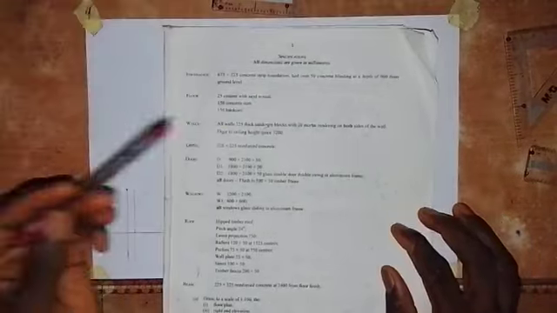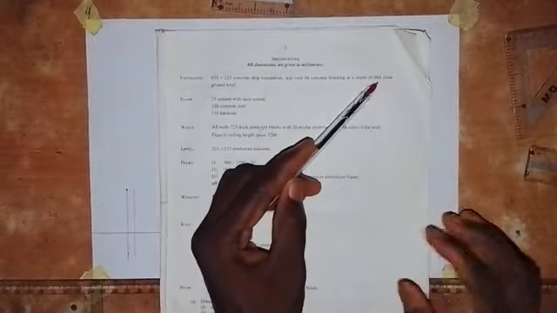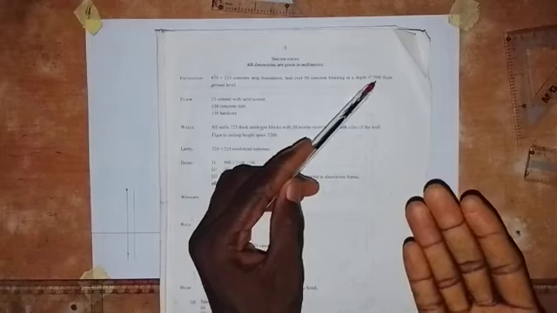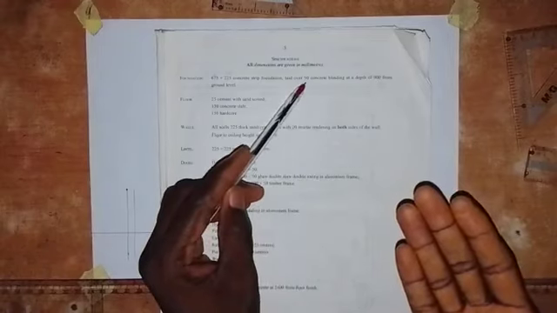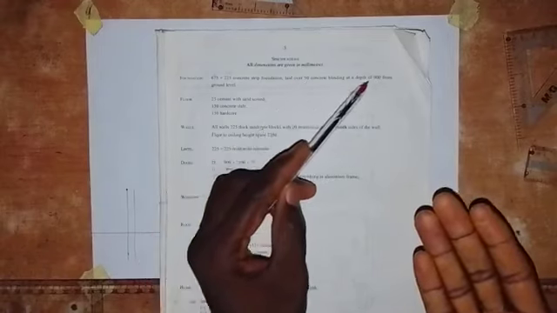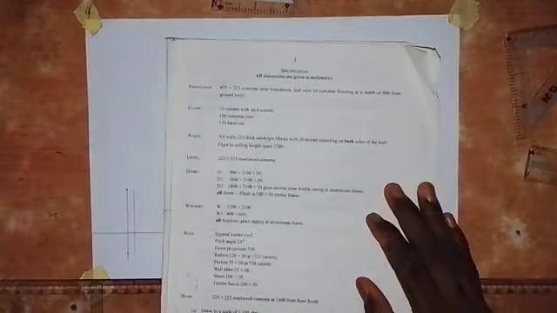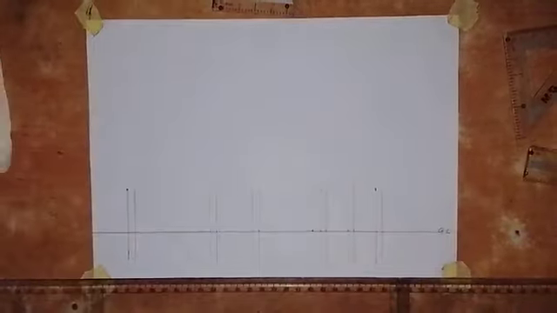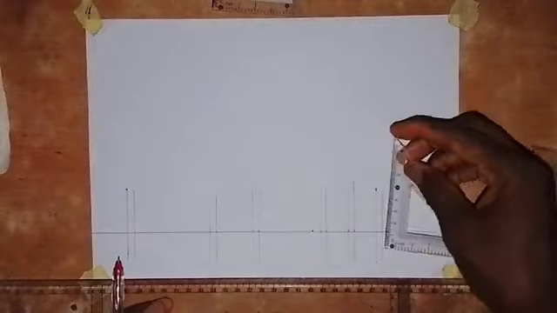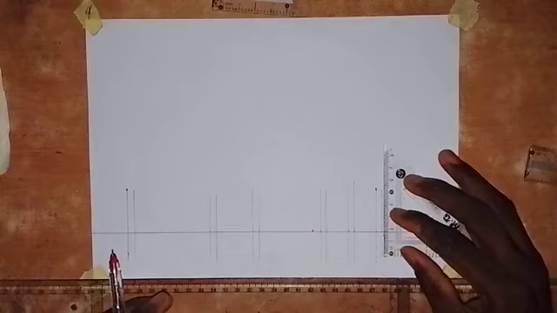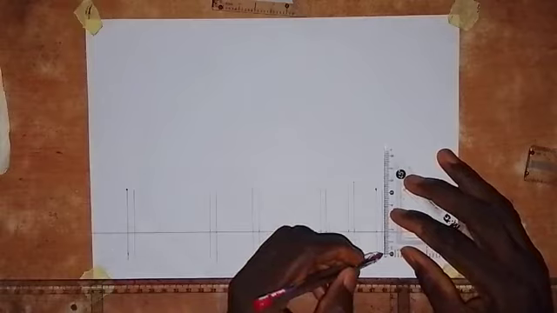Okay, so we start with the depth because the bottom of the blinding is at a distance of 900 from the ground level. So we start with the ground level. So this 900, we are going to divide it by 50, and that will give us 18 millimeters. So we take a measurement of 18 millimeters down from the ground level, or ground line. Okay, so this is 18 millimeters.